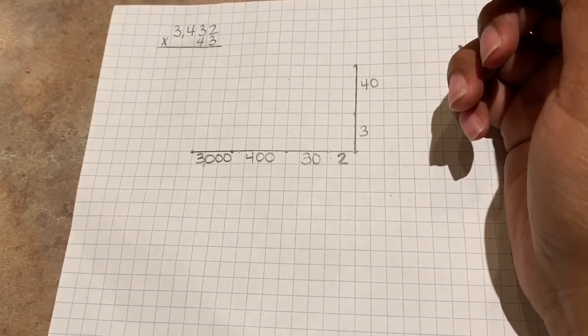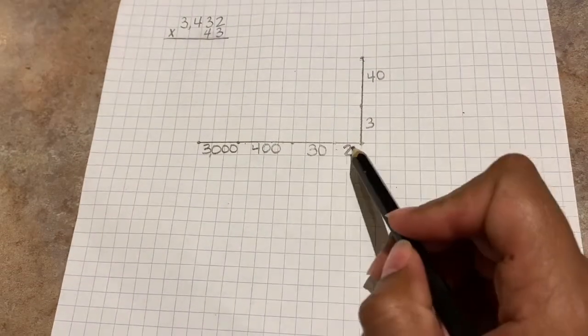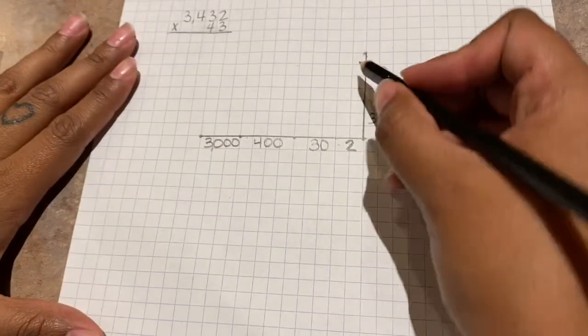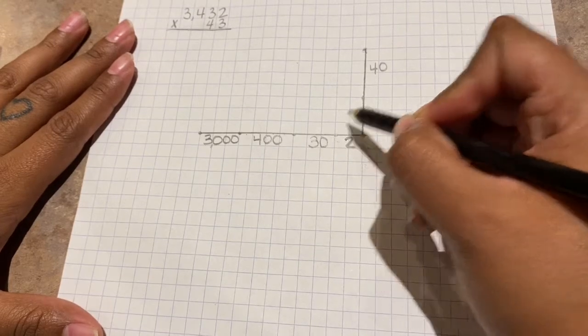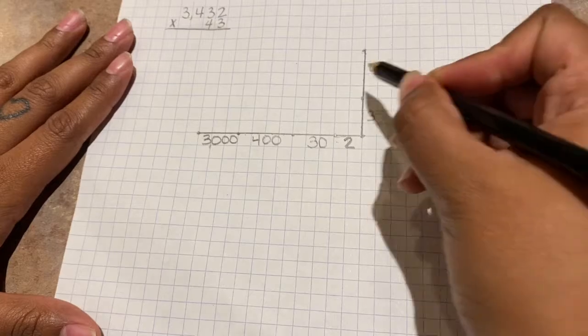Now I'm going to multiply. 2 times 3 is 6. So we are going to count the 6 boxes within our range. So we have to stay within here and here.